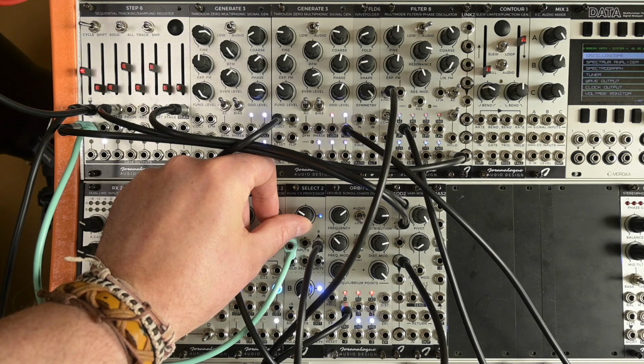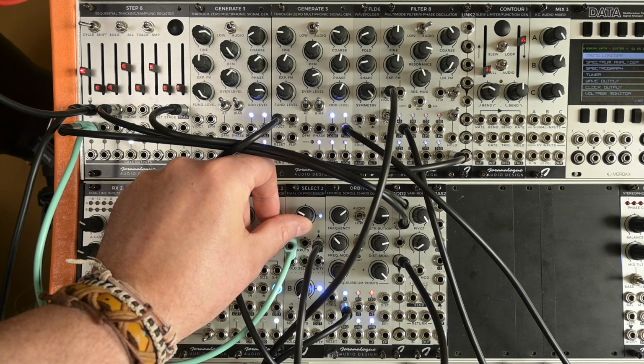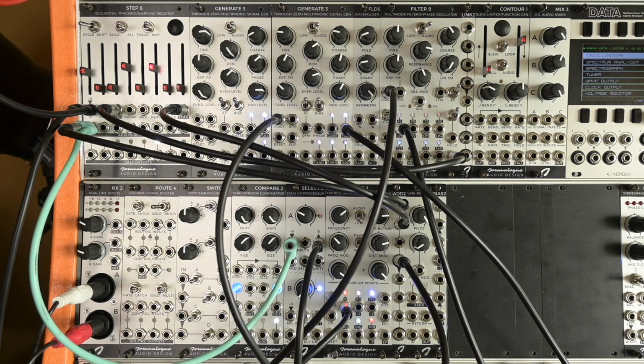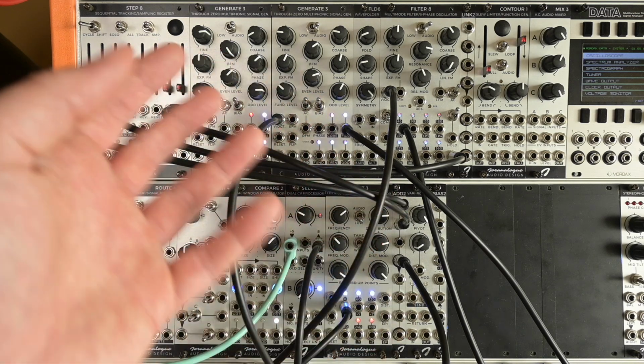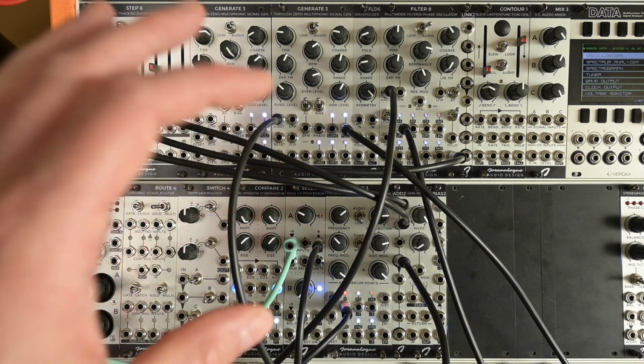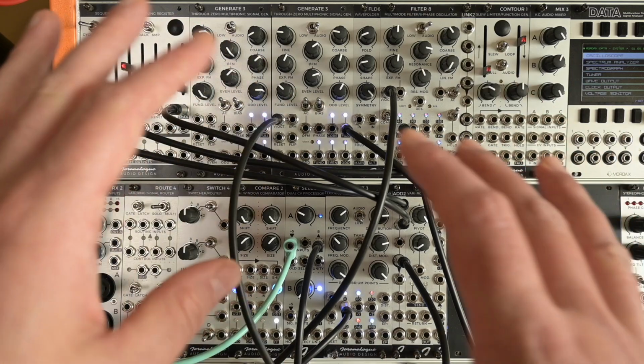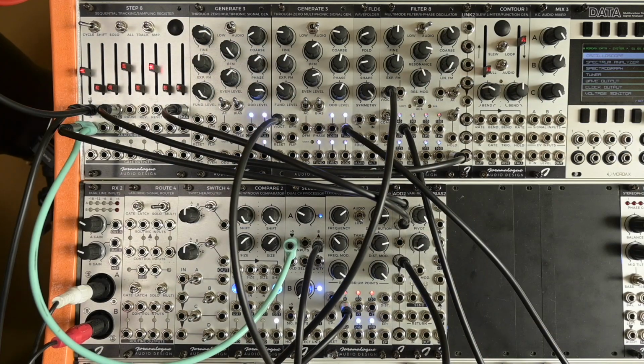So whenever the melody is transposed upwards, the bass note will go down. And depending on your patch, this can really create some cool movement and tension sometimes.